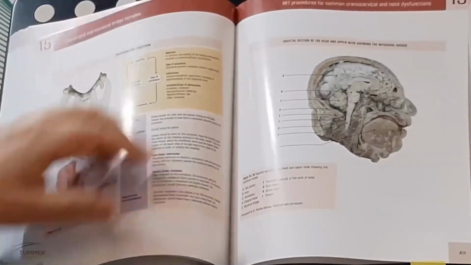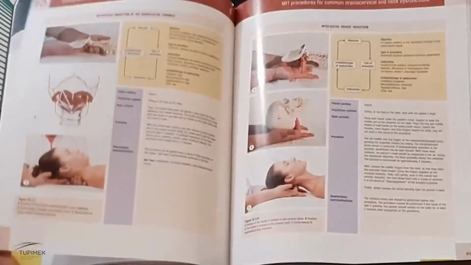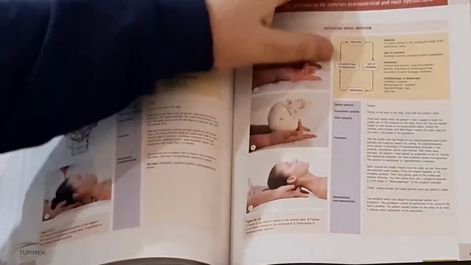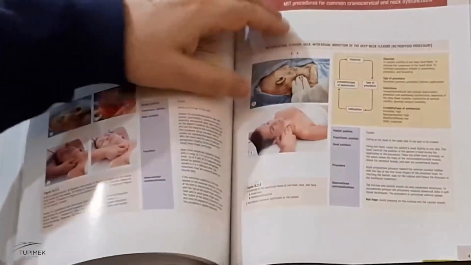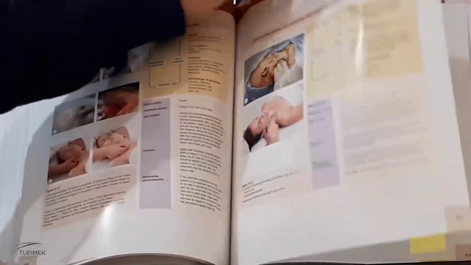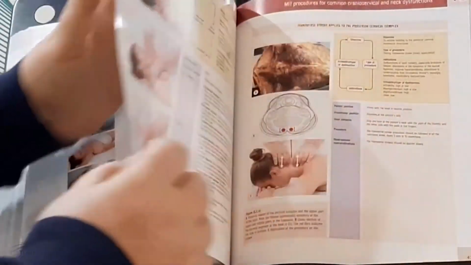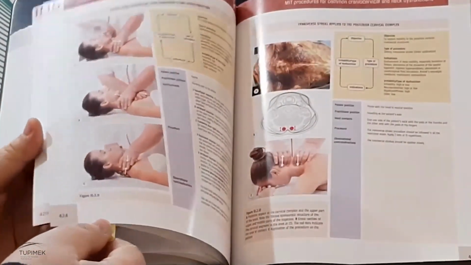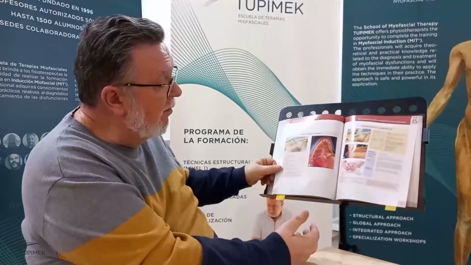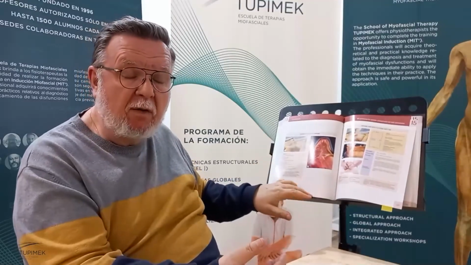Each technique has its own page, and each page allows you to return whenever you have, for example, some inconvenience, a reaction that we do not expect from the patient. This type of quick analysis allows us to locate very well where the problem is, and in this way, of course, improve our work.